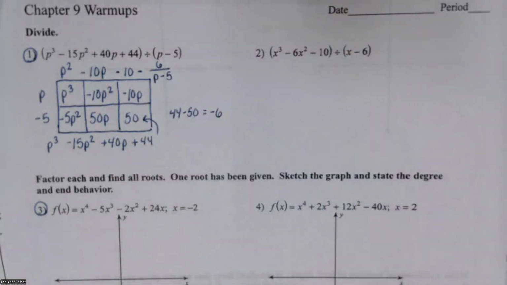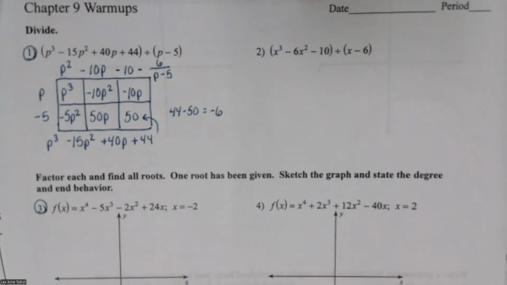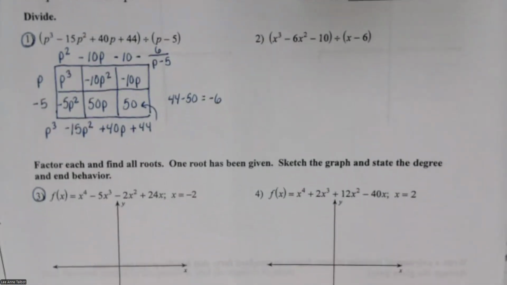Can someone who already did the problem verify with me that I did it correctly? Thank you. There's a lot of 8:30 a.m. mental math happening there. Okay, any questions about number one? Numero uno.